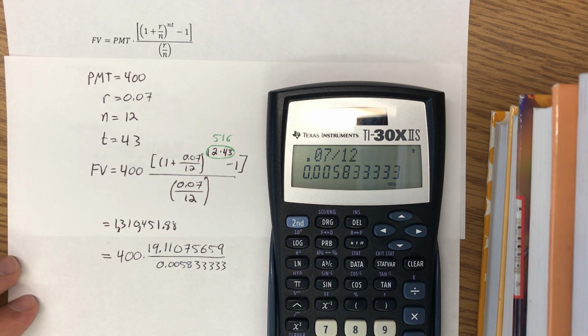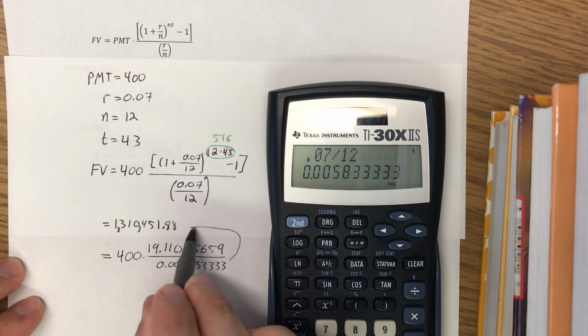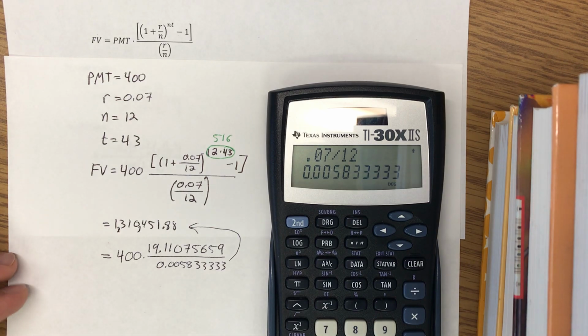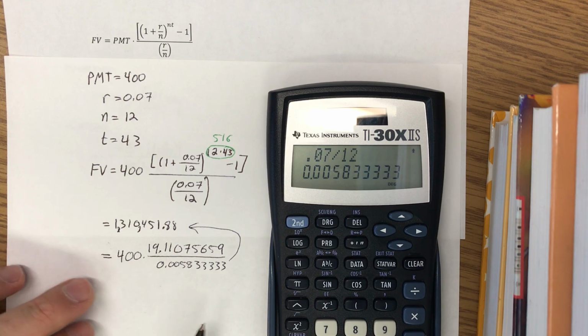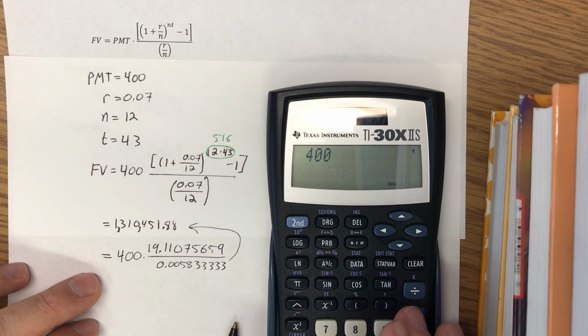The final step that we'll evaluate to get the answer we've previously had is we're going to take 400 times the numerator divided by the denominator. 400 times 19.11075659 divided by 0.0058, 2, 3, 4, 5.